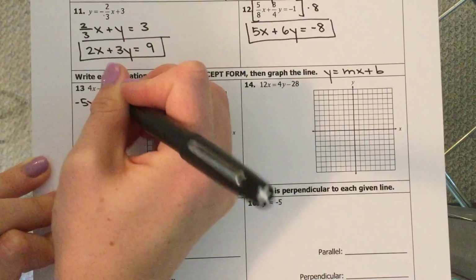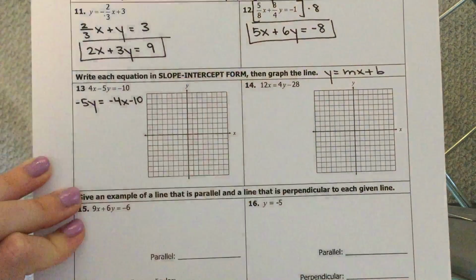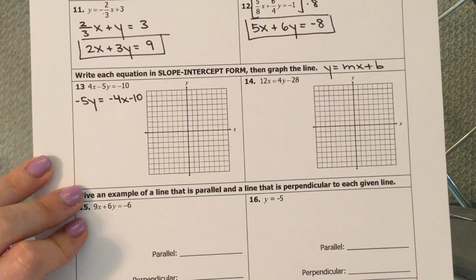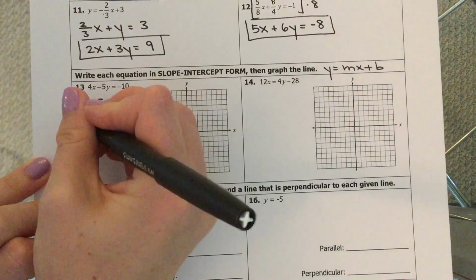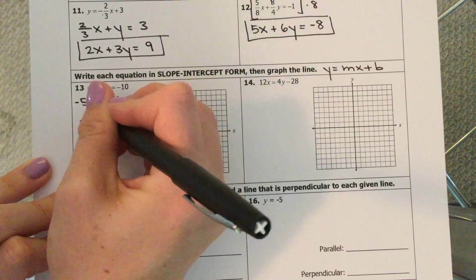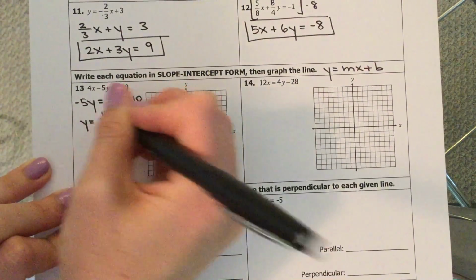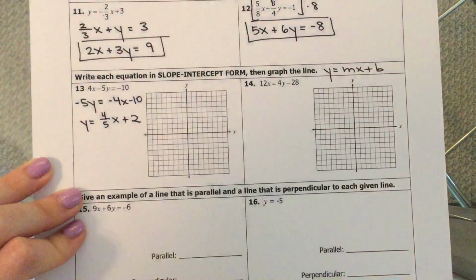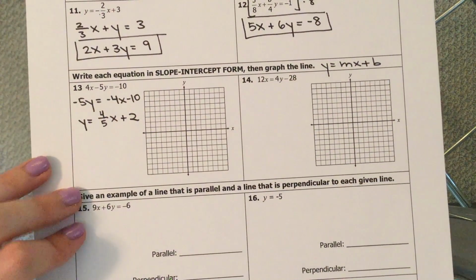So we'll have a negative 4x joining the negative 10 on the right-hand side, and then we're going to divide everything by a negative 5. Okay, so when I divide this by a negative 5, negative 4 divided by negative 5 is positive 4/5. Negative 10 divided by negative 5 is positive 2. So that's our equation in standard form.